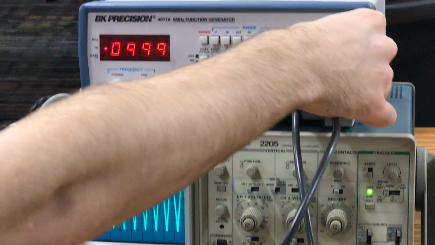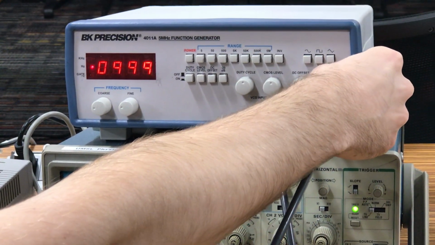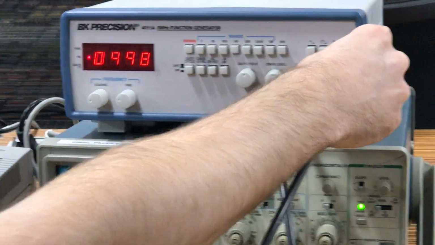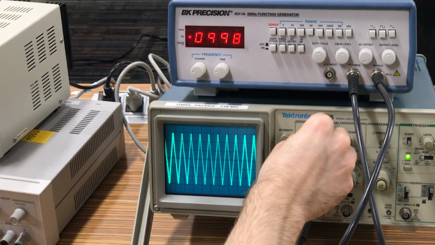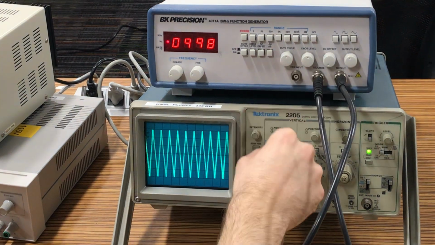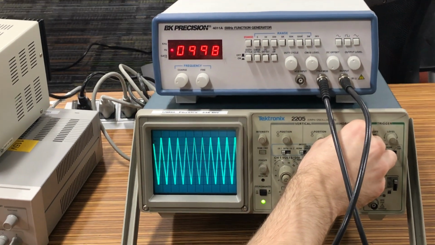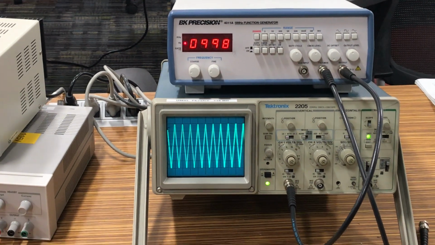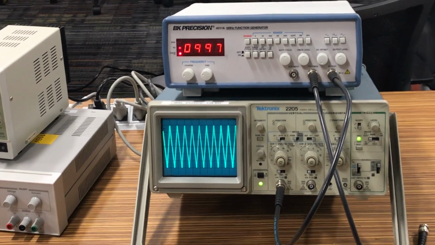We have this output level on our function generator that can increase and decrease the size of our wave, so we'll increase this until we have a nice wave that goes 6 volts up and 6 volts down, and we'll get this positioned right here. Perfect.